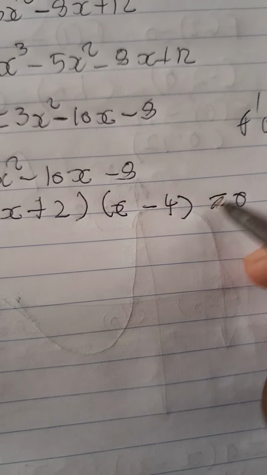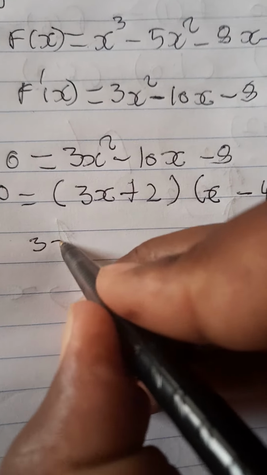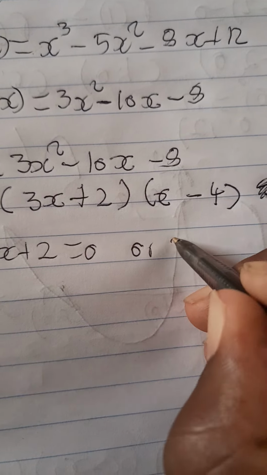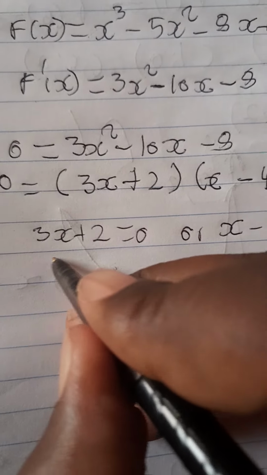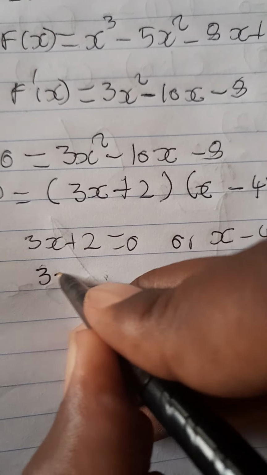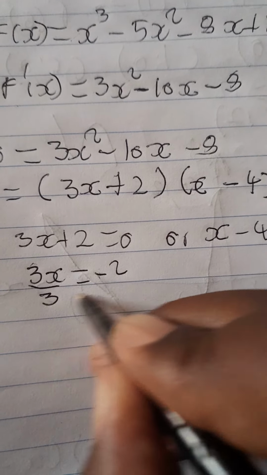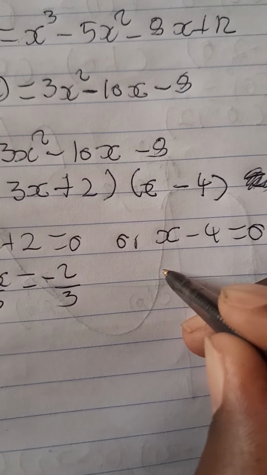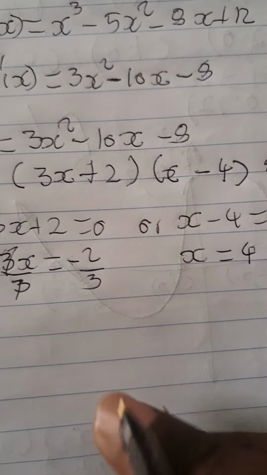Okay, I shouldn't put 0 here because we've already put 0. Then we equate everything to 0. 3x plus 2 equated to 0, or x minus 4 equated to 0. So 3x, when you take 2 to the other side, it will be negative 2. Divide both sides by 3. x is equal to negative 2 all over 3, or x is equal to 4 when you transpose to the other side.